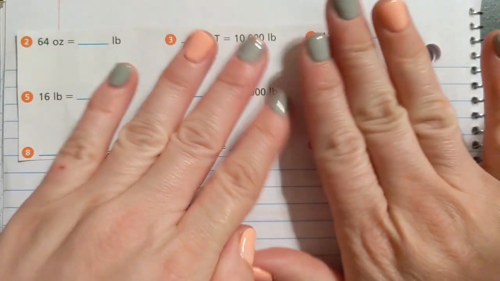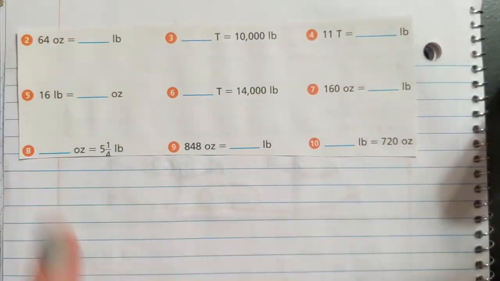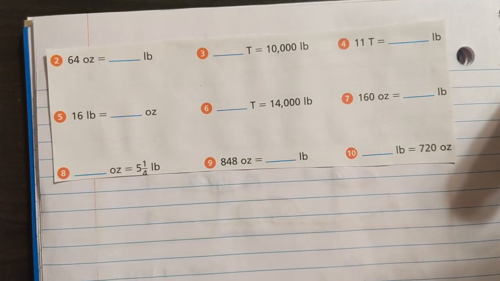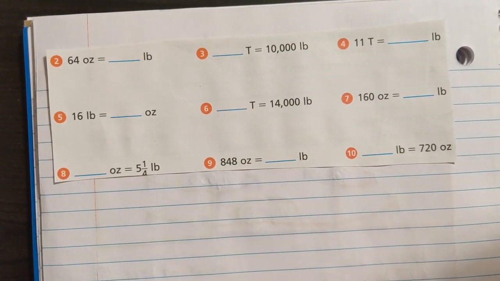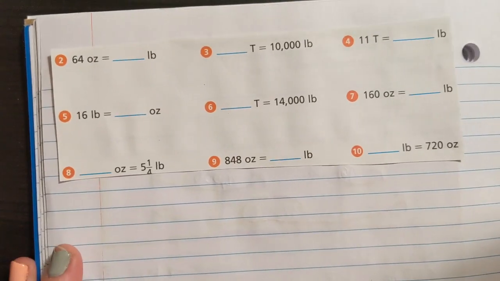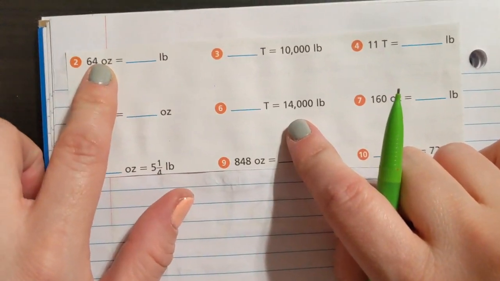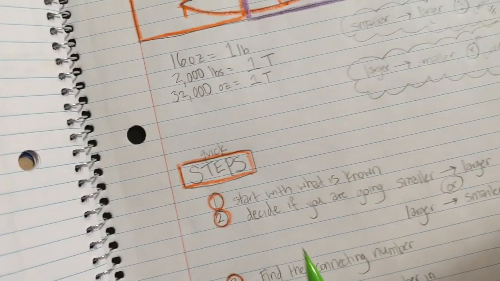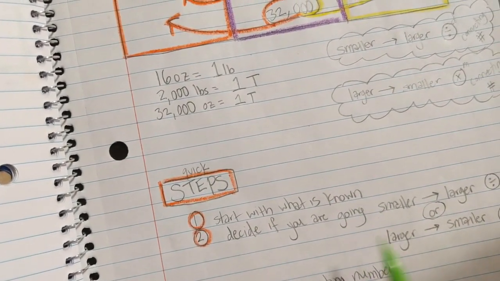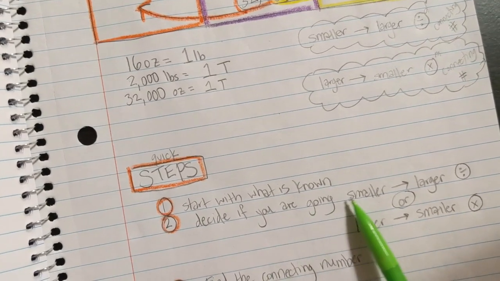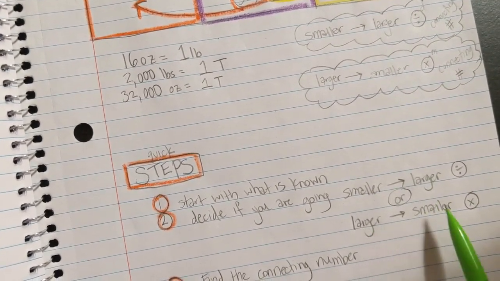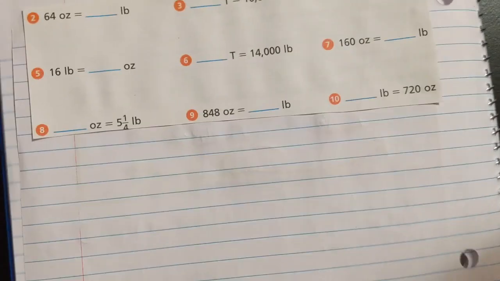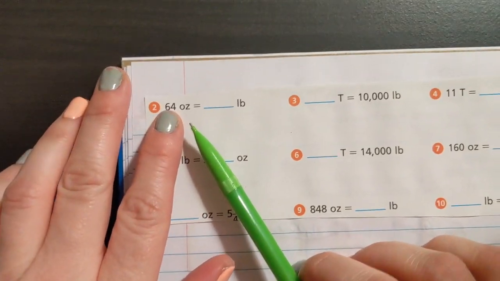Okay. Remember to be going step by step with me and not just copying the answers. That doesn't help anybody if you're just copying the answers. I need you to be trying to learn as you go. So first we're going to look at what step number 1 says. Step number 1 says to start with what is known and decide on step 2 if we're going from smaller to large or large to small. So let's just do steps 1 and 2 on number 2.